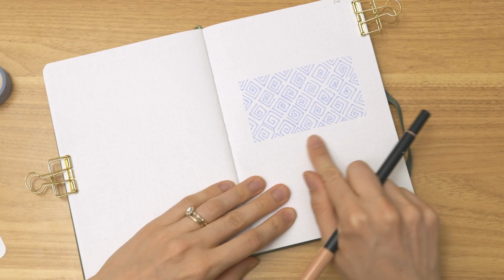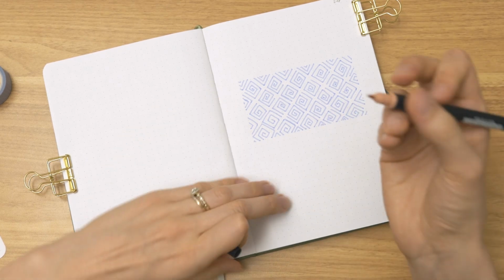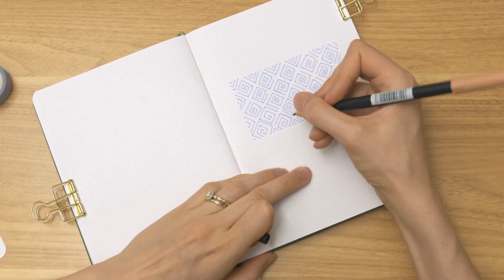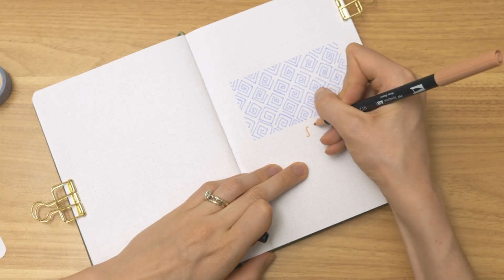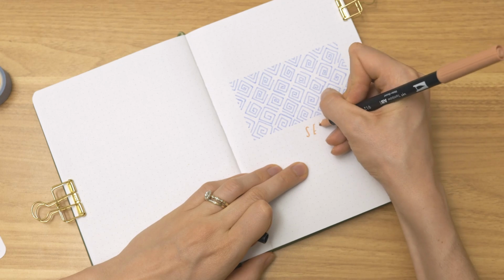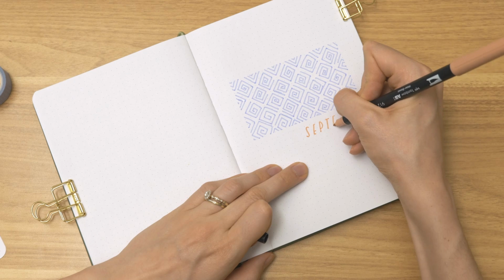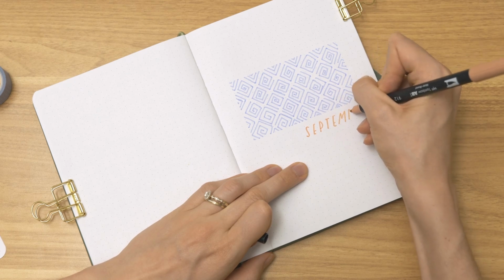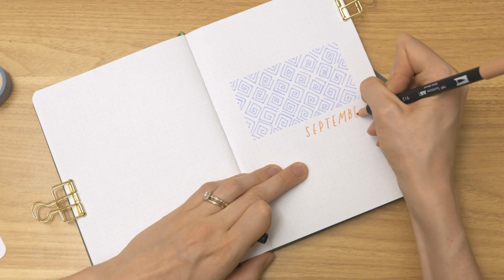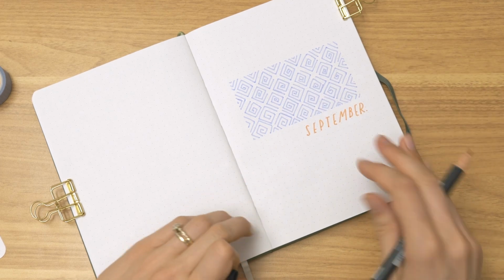So I'm going to write the title for the month down here in an italicized printed font. So let's just try that. And this month is September in this journal. But of course, after I do this, I'm going to show you how I would letter May in this same font. And I'm just going to add a period. I feel like it looks cute.